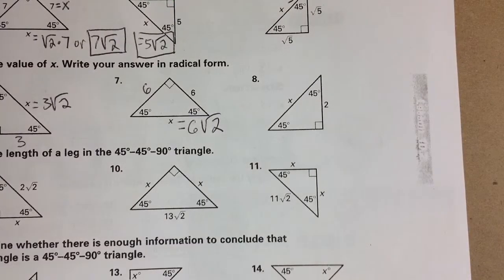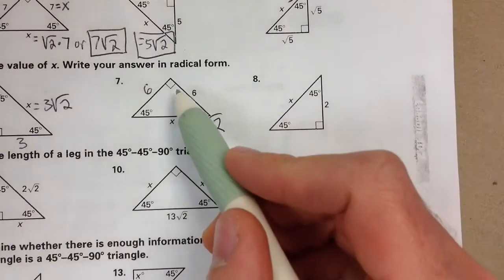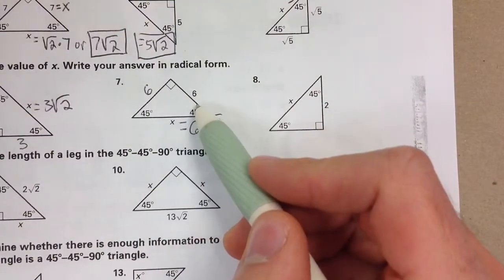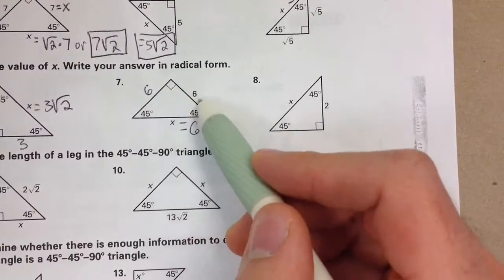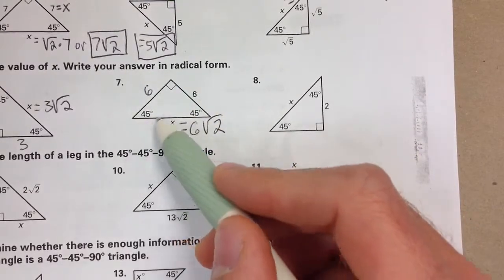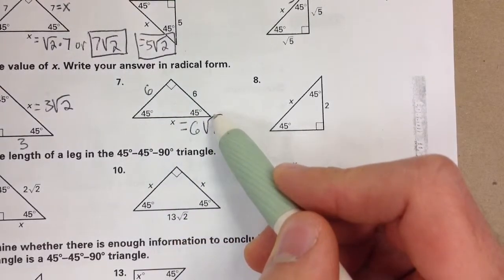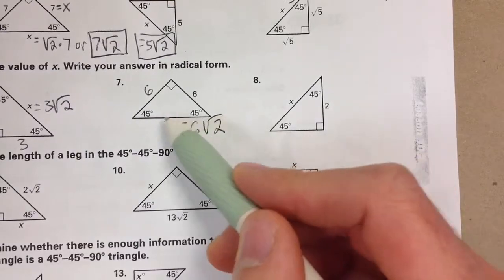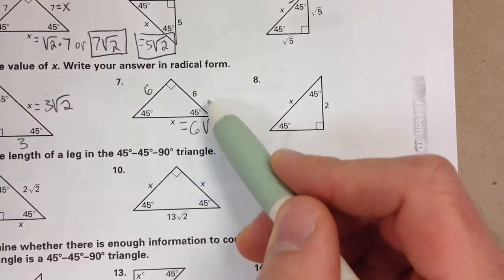So 45, 45, 90s show up a lot because there are many situations in which you have a right angle like this in a square type situation, and you are cutting the square in half along its diagonal. And that diagonal is always going to be root 2 times one of the sides of the square.